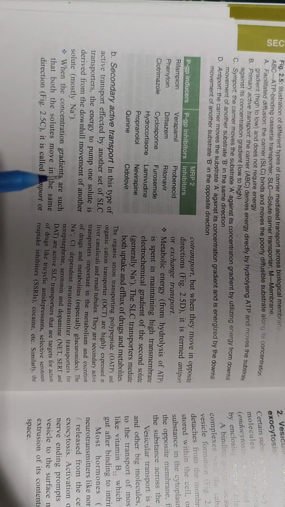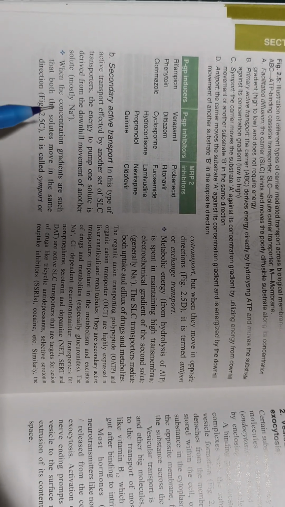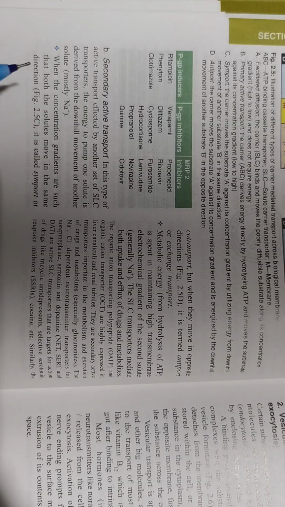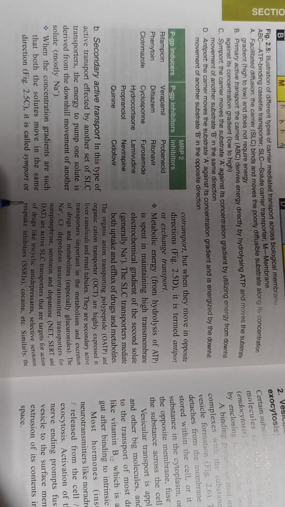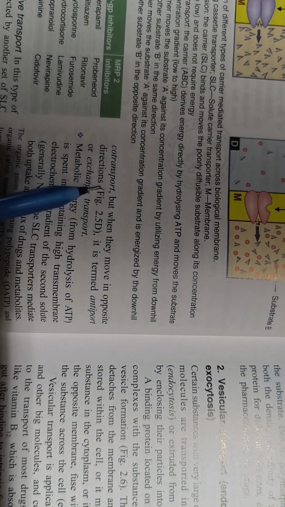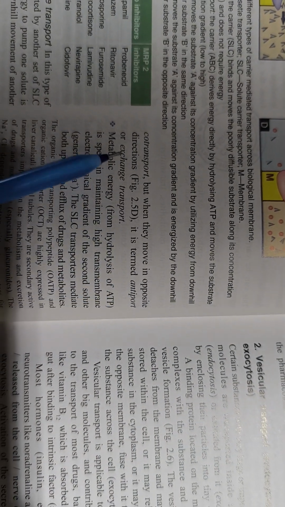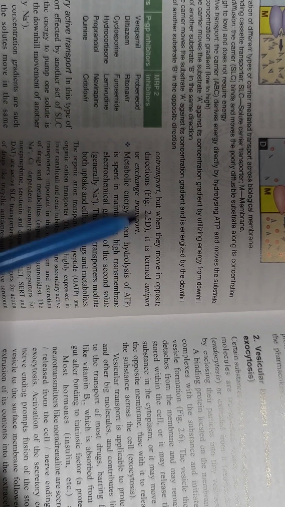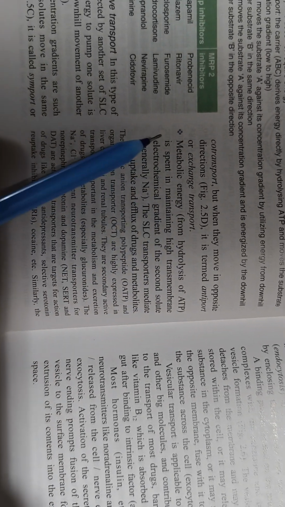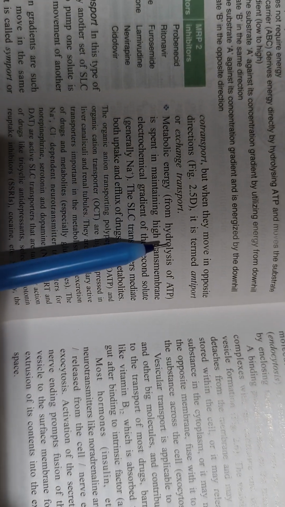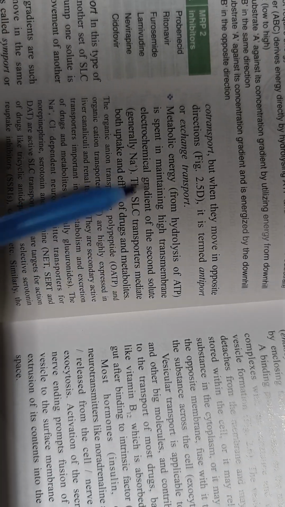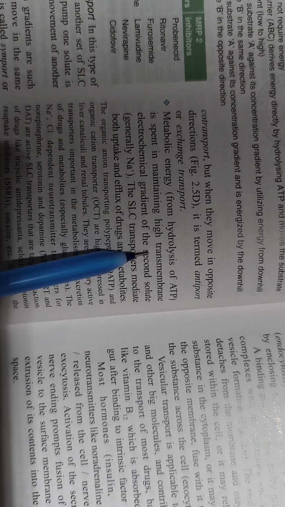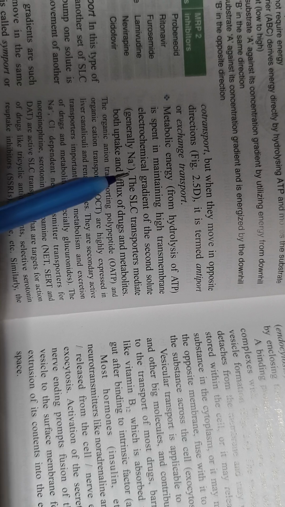When the concentration gradients are such that both solutes move in the same direction, which is shown in figure 2.5c, it is called symport or co-transport, but when they move in opposite directions, which is shown in figure 2.5d, it is termed antiport or exchange transport. Metabolic energy from hydrolysis of ATP is spent in maintaining the high transmembrane electrochemical gradient of the second solute, generally sodium.